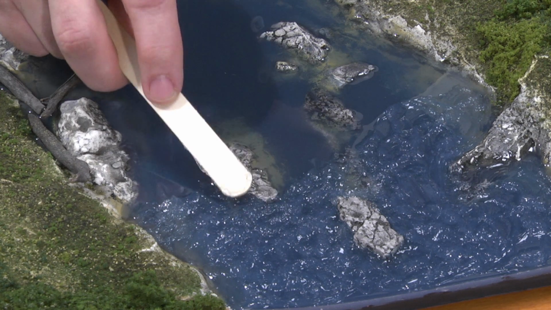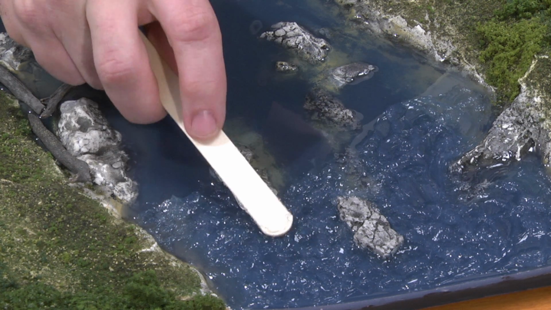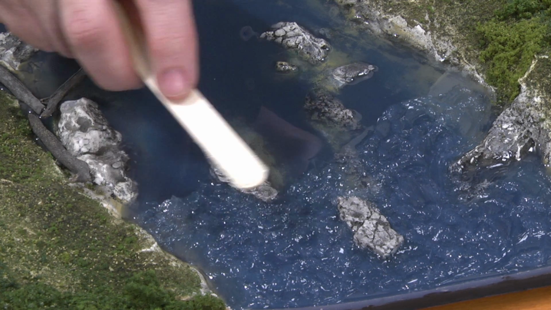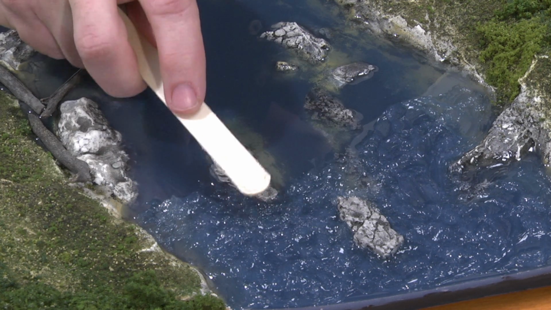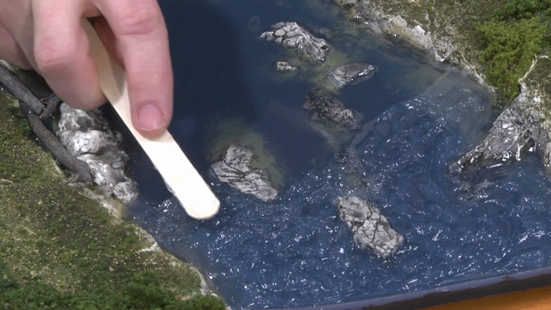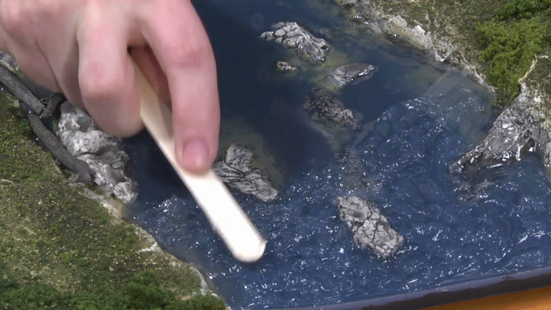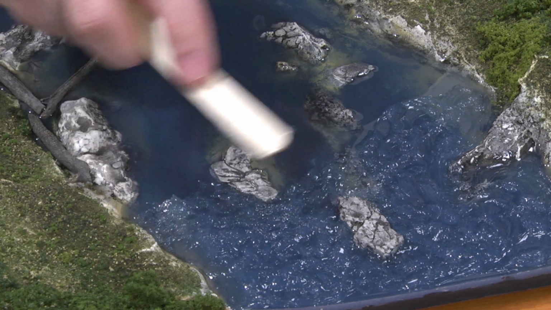Right here behind this rock, the water would be more smooth or not as aggravated as it would be around the rock. So we're going to create a little eddy here and smooth that out, while here I'm going to stipple it a little harder and make the water with higher peaks.